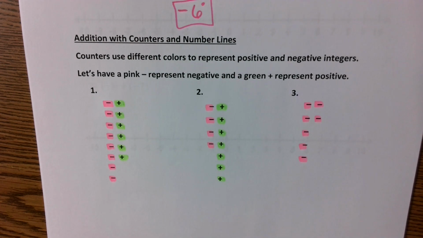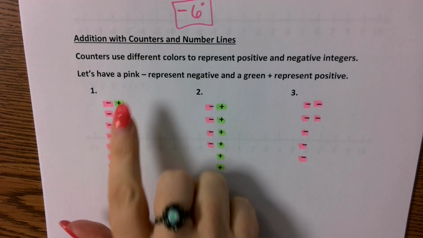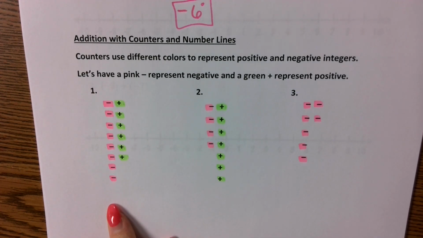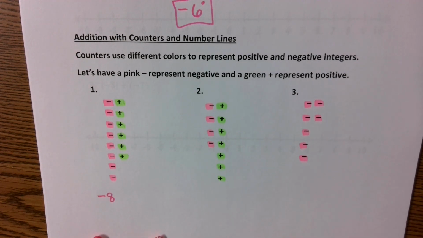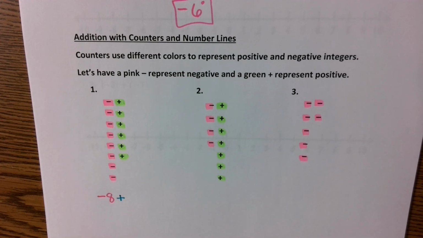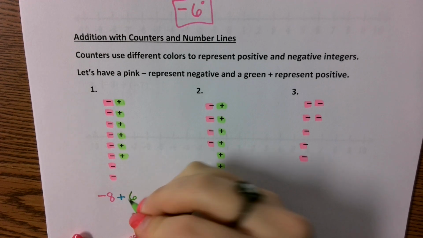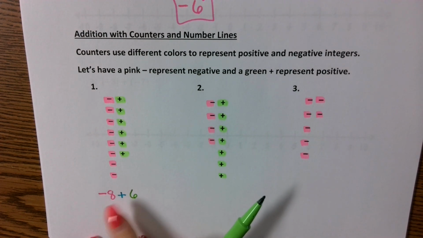As we're modeling through them, for problem number 1, how many negative counters do we have? Count through. How many negatives? 8. We've got 8 negatives, so I know I have a negative 8. When I'm modeling it with a counter, I'm modeling a combination of these, which is an addition problem. And how many positive counters do we have? 6. So what's being modeled here is the numerical expression negative 8 plus 6.